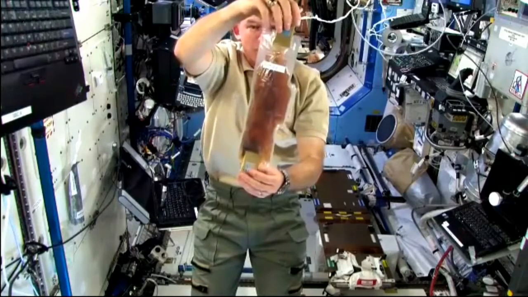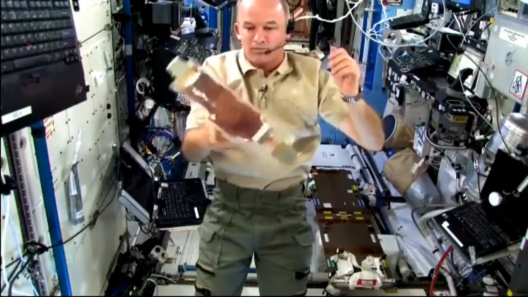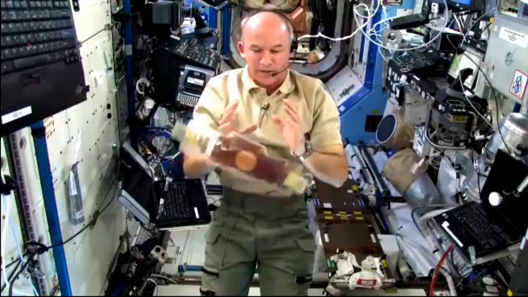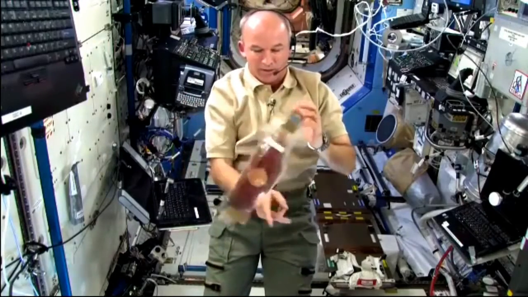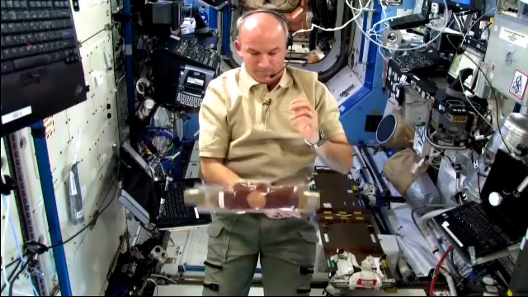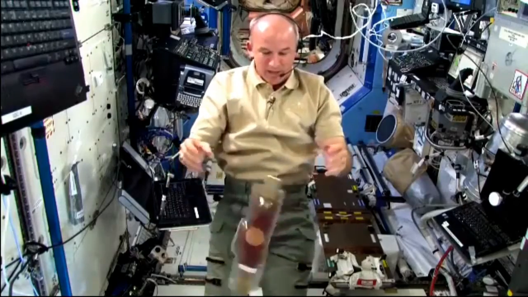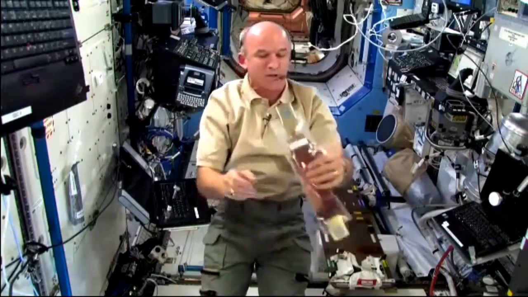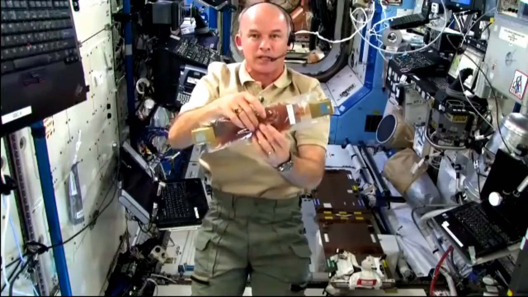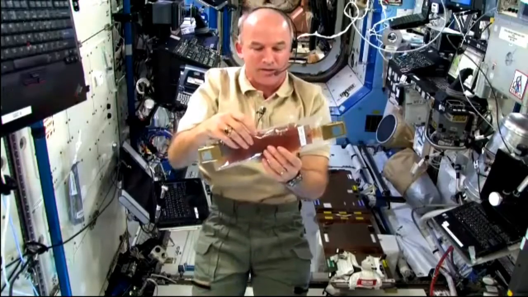There's the bubbles spread throughout the tea, and if I rotate it, the bubbles coalesce to the center of the tea and eventually form a circle. Why do they do that? Because of the centripetal force spread throughout the tea. The liquid tea goes to the outside of the bag, and it forces the air into the center, because the air has less mass, less density than the liquid.